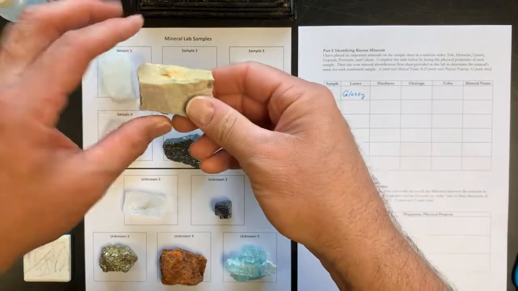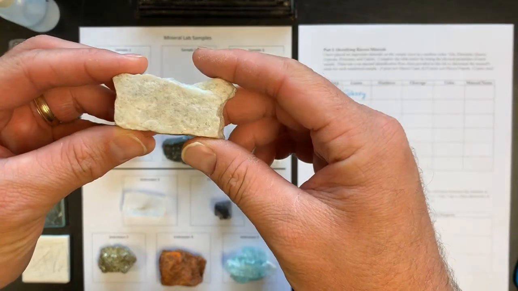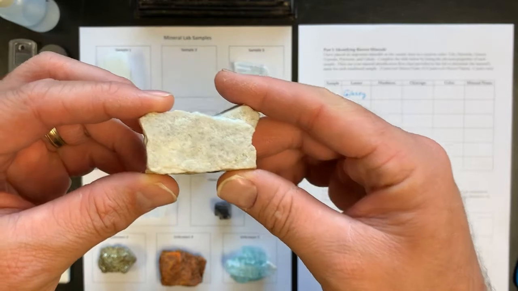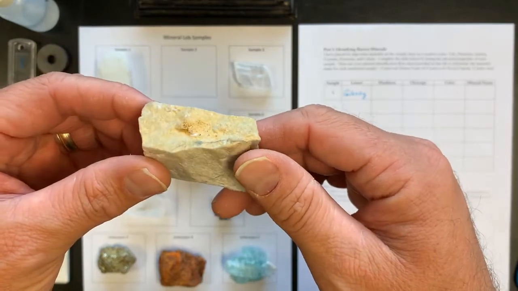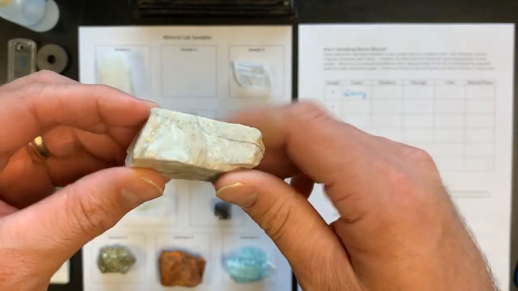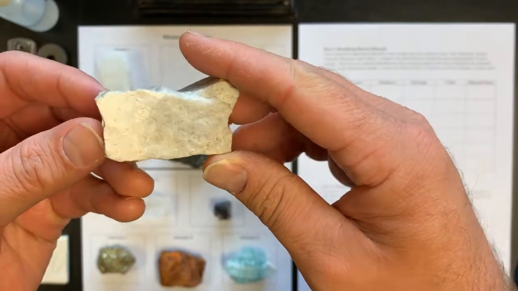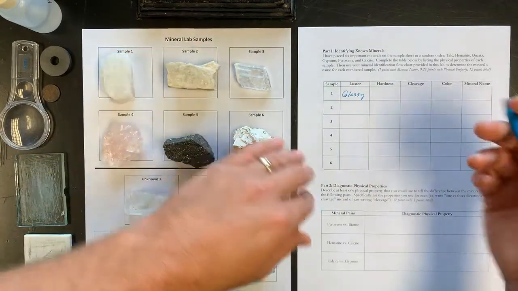The next one here, sample 2, also is a glassy luster. Again, you can see the sheen of the lights with a glassy luster. Even though it looks a little white and opaque in some locations, you always want to see if you have any kind of shine to it, and this one certainly does. So that is also a glassy luster.